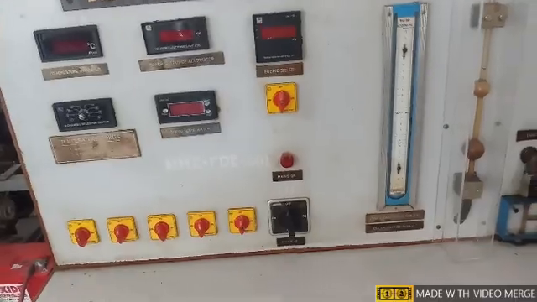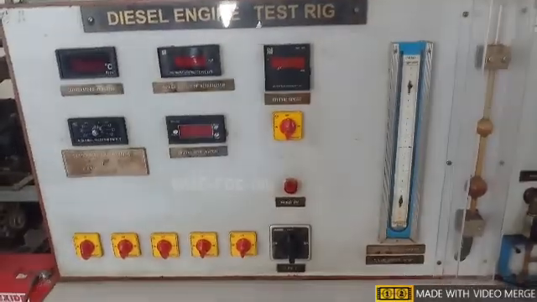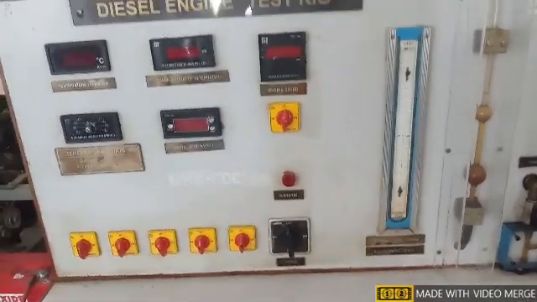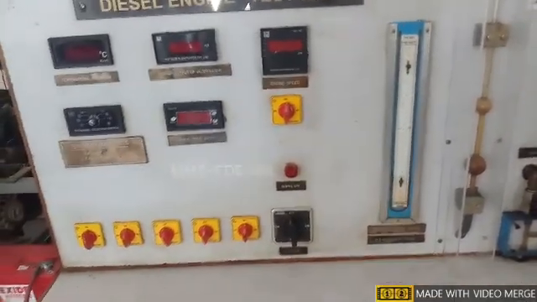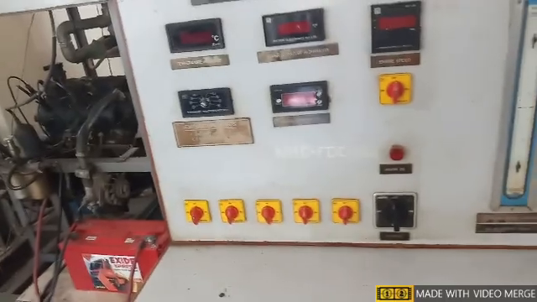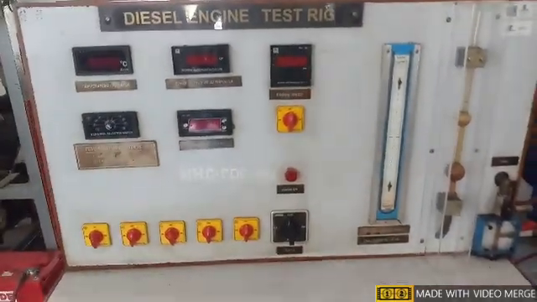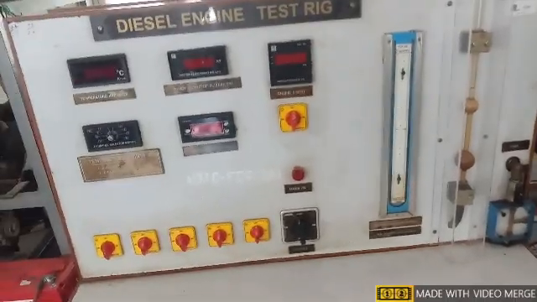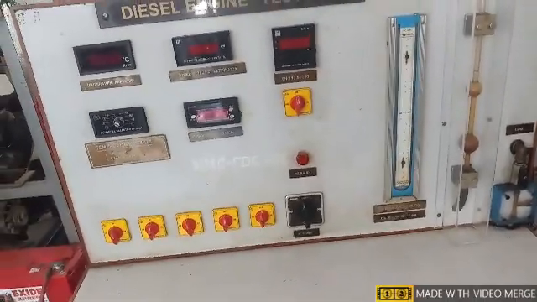Similarly, you are going to conduct the performance test on a multi-cylinder engine also, a multi-cylinder diesel engine or multi-cylinder petrol engine. For those engines also you will be following the same parameters or same experiment procedure to conduct the experiment. Thank you.